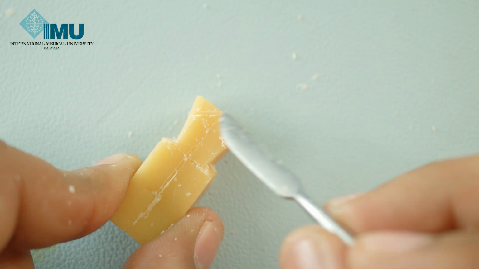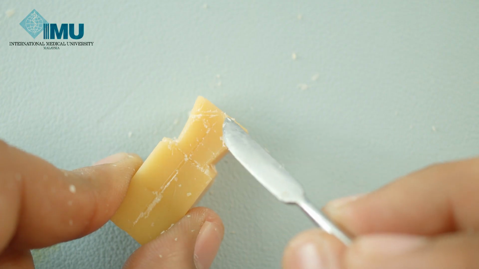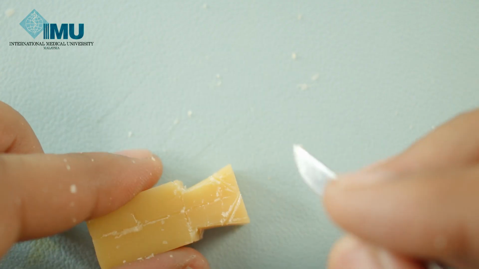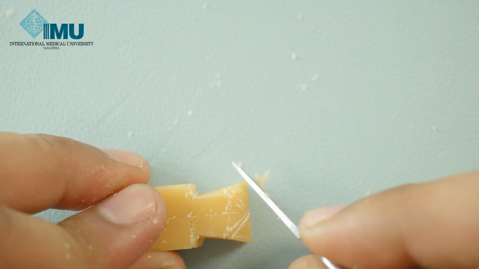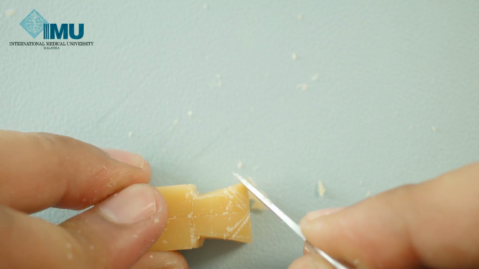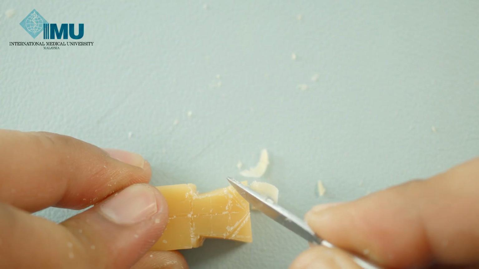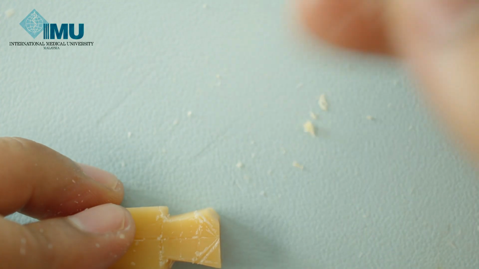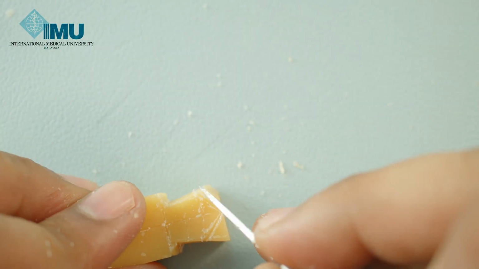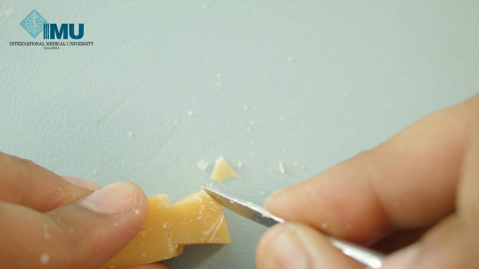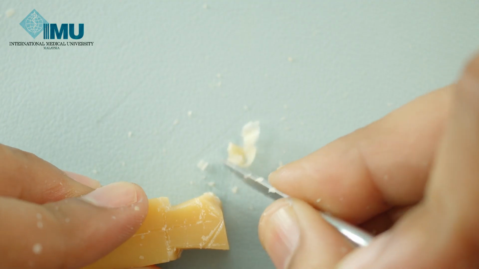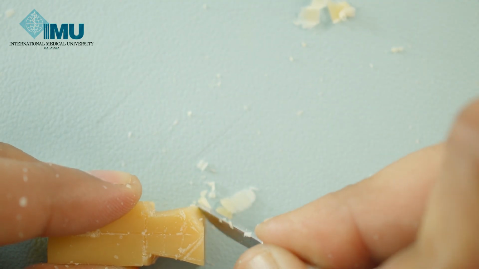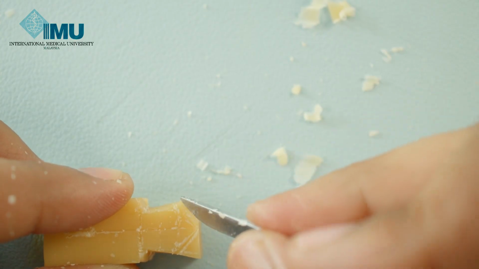Now we get 2 cuspal slopes. Then we slowly remove layer by layer. Do it slowly, take your time, don't be in a hurry.